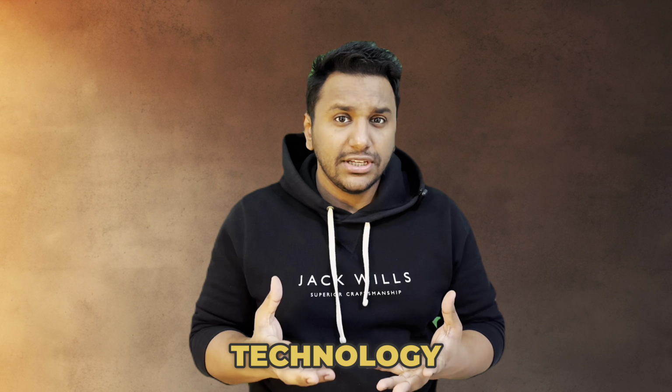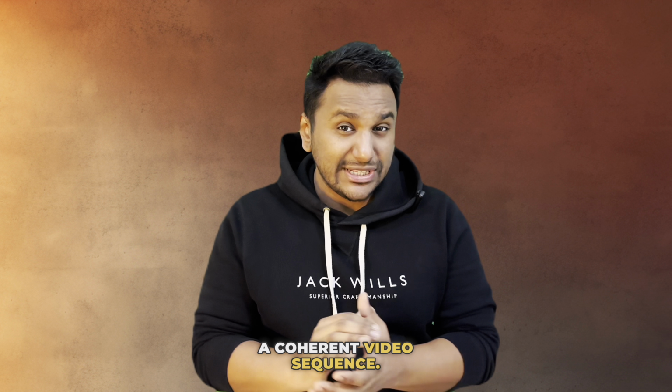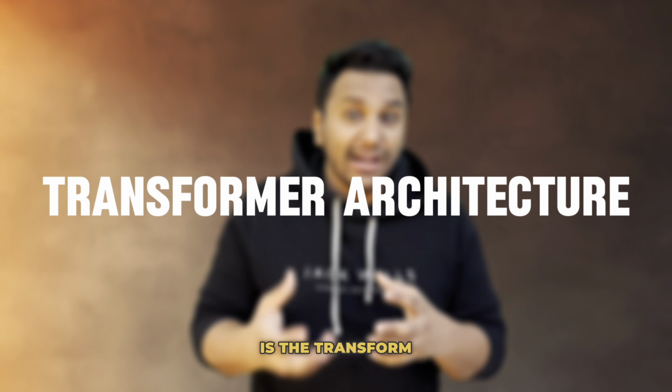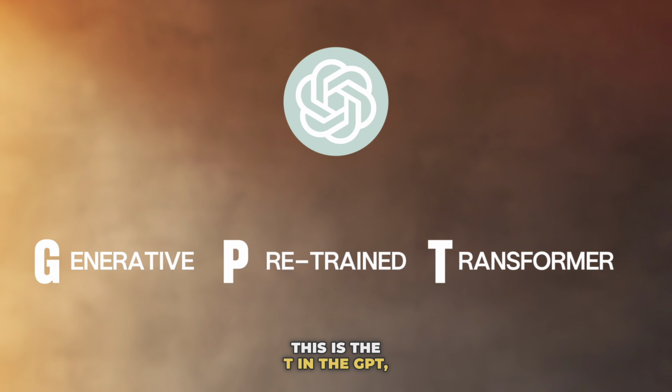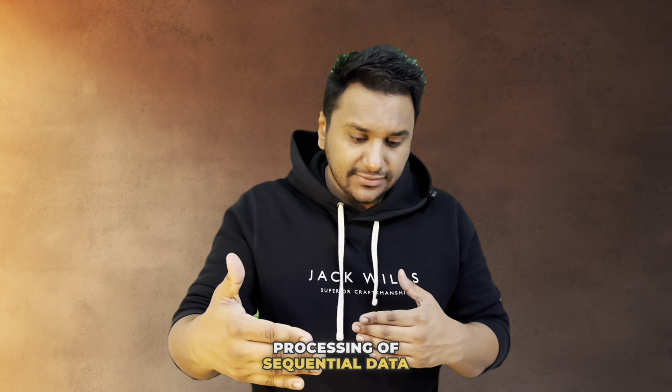The first type of technology that it uses is a diffusion model, similar to image generation, where it actually starts with a very noisy image and then gradually refines it into a coherent video sequence. And the other part of this is the transformer architecture. This is the T in the GPT, which allows for efficient processing of sequential data and improved scalability.